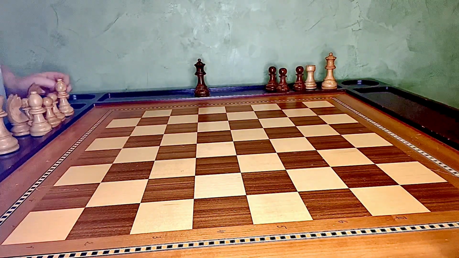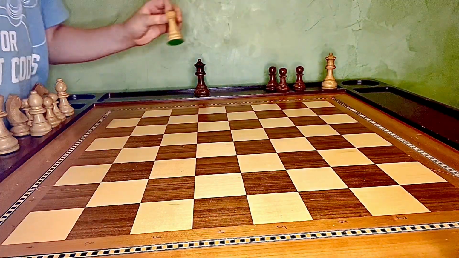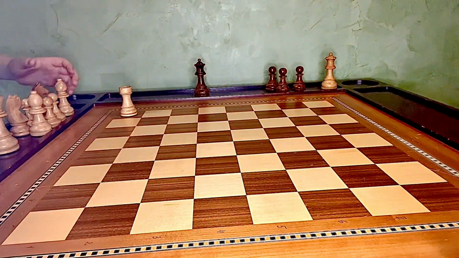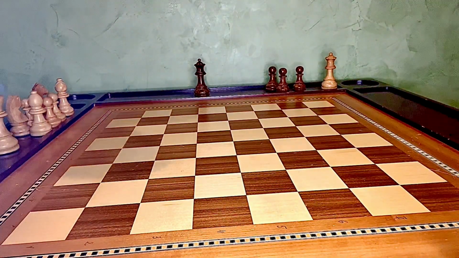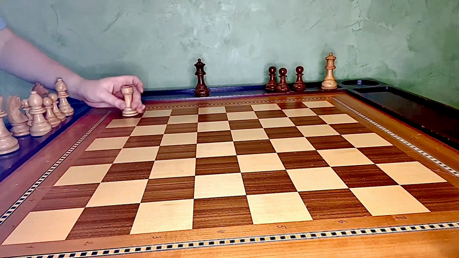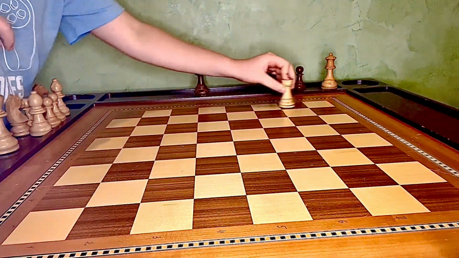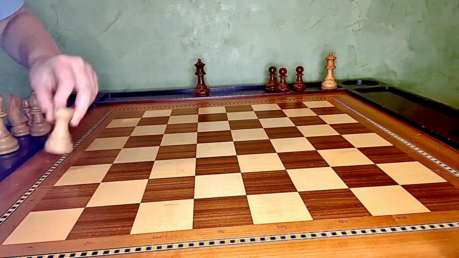The rook is always located at the first row in the beginning of the game, at the corners of the board. So they have to start either at A1 or A8. They move straight back and forth this way.